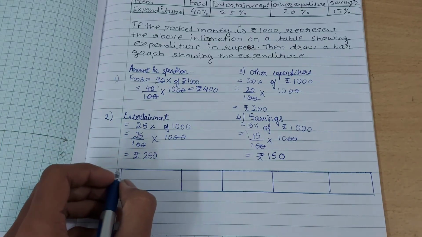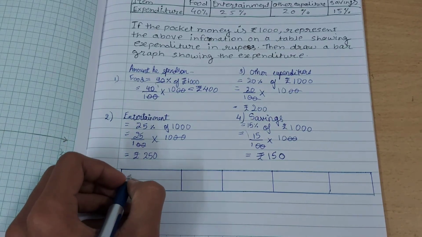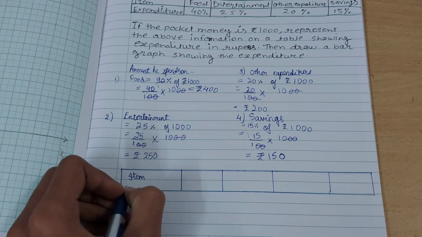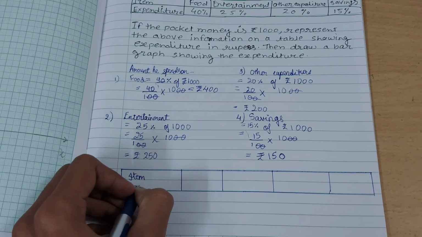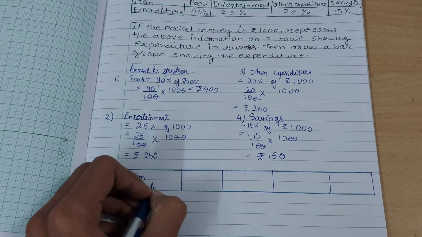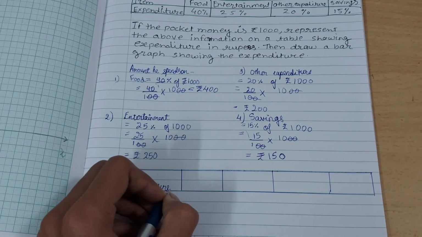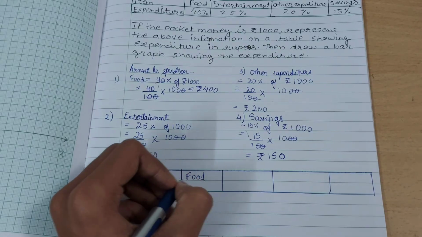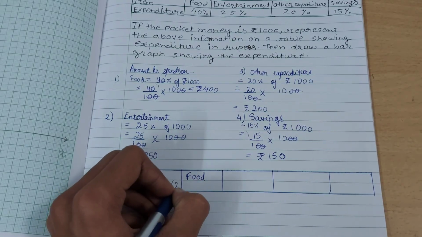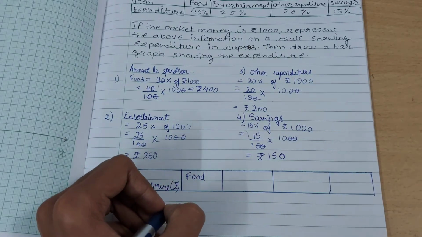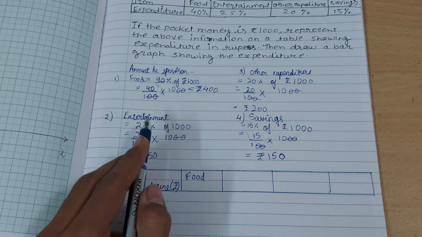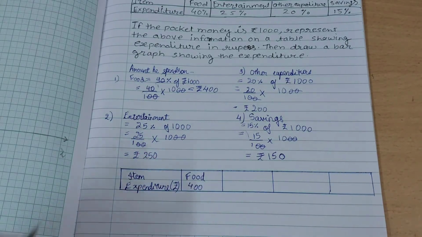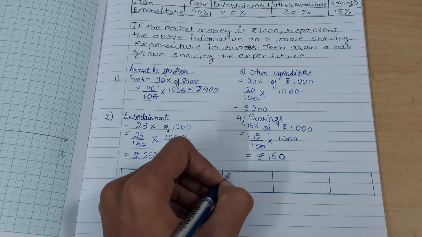All right, what I'll be having now is our item list. Here will be the expenditure in rupees. So the first item was food, as I said, and here I write down the rupees sign. On food he spends how much? He spends 400. Then you have entertainment.